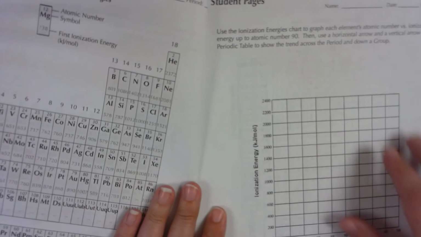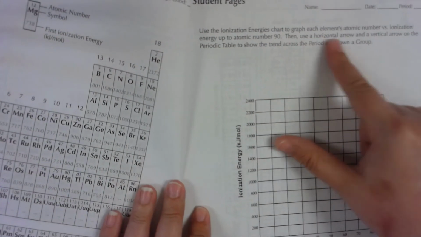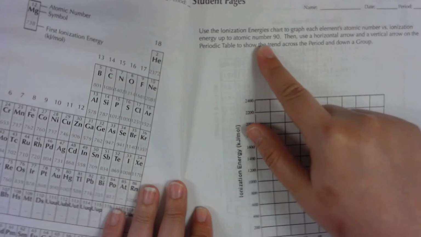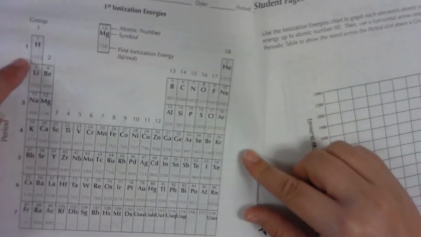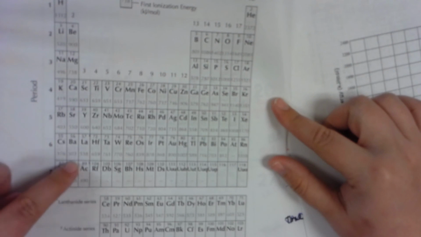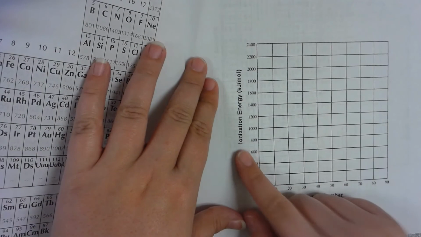So what you're doing is you're going to graph each element's atomic number versus ionization energy up to atomic number 90. So that means all the way from hydrogen up to thorium. Thorium's down here. This is number 90. So you go all the way across, second period, third period, fourth period, fifth period, and then sixth period right here. Then it goes down to number 58 to 71. Go back up. There's 72 through 86, 87, 88, 89, and then down to 90. And that's where you stop. So this is your graph. It's got your atomic number down here, and it's got your ionization energy right here.